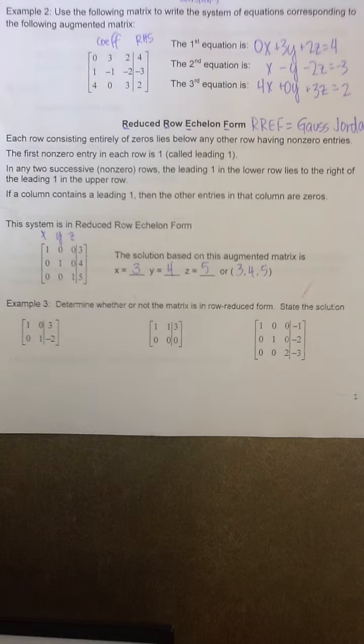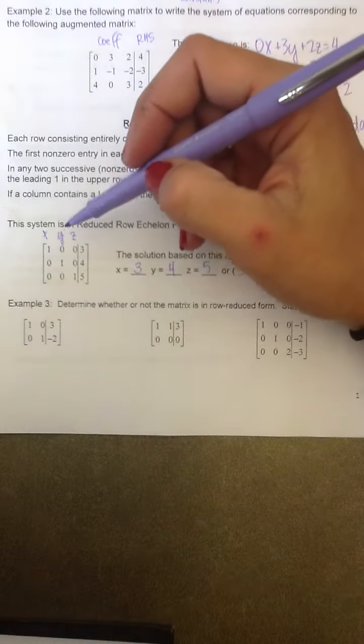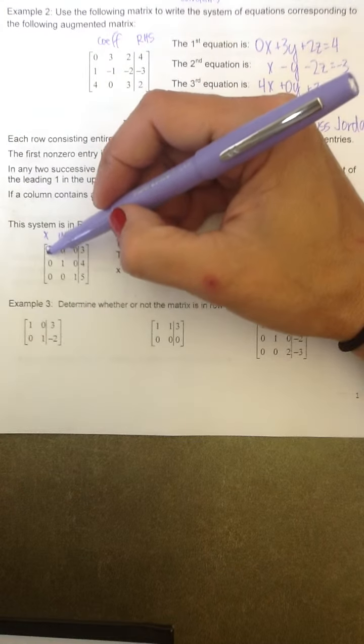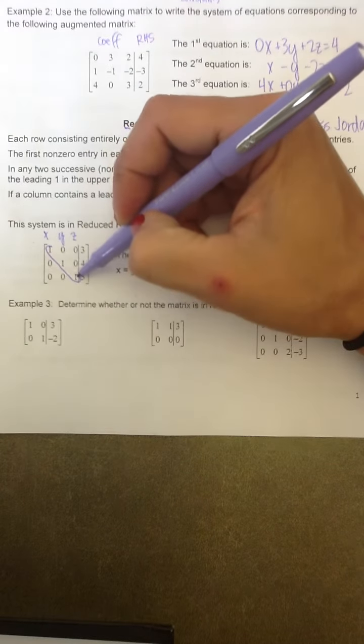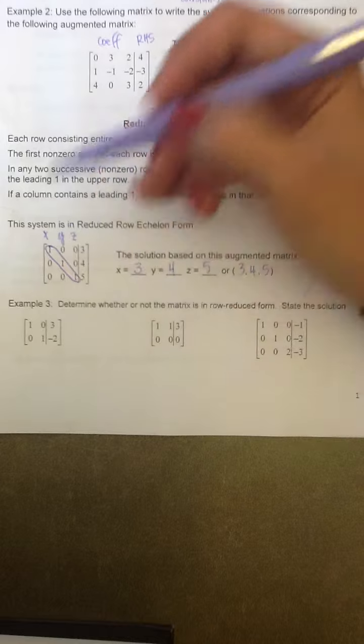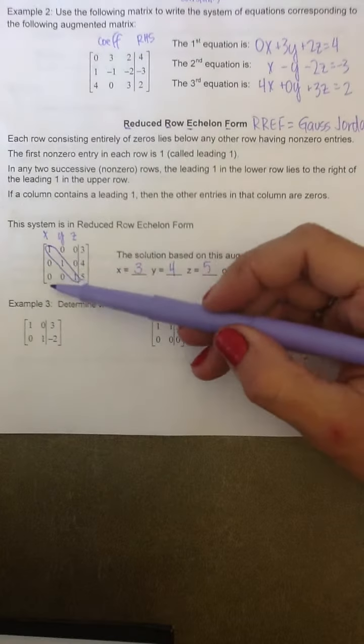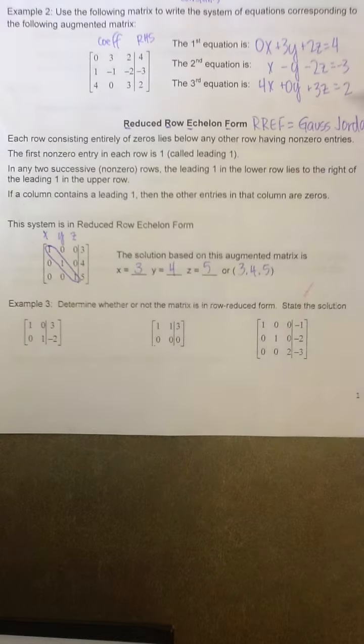In example 3, we should determine whether or not the matrices are in row-reduced form, and if they are, we can give the solution. So what we saw in this matrix was that all the elements in the principal diagonal are 1s, and everything else in those columns containing the 1s were 0s.